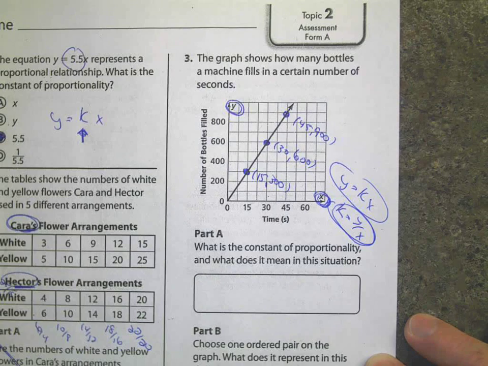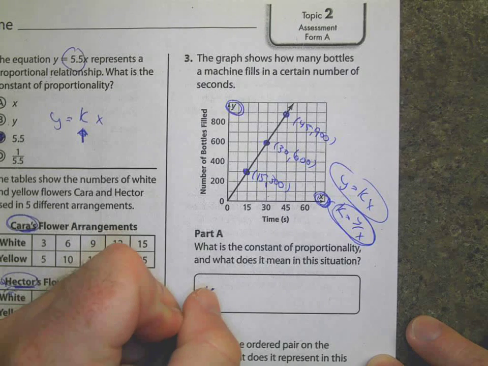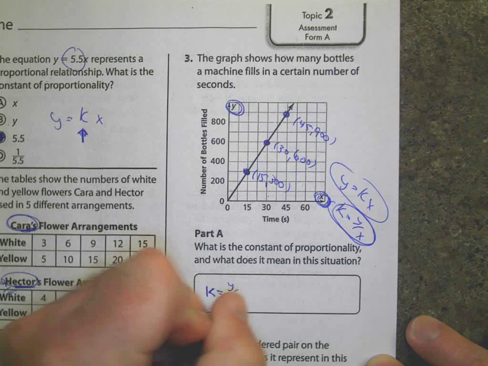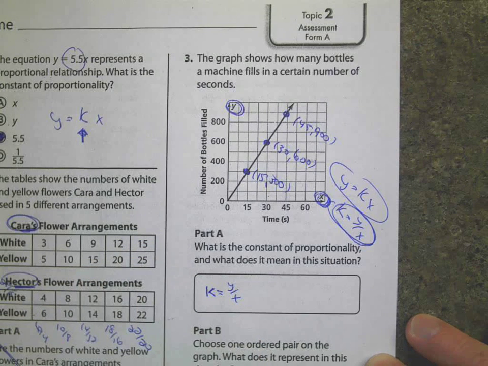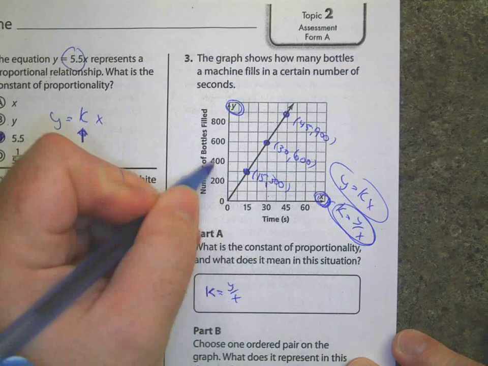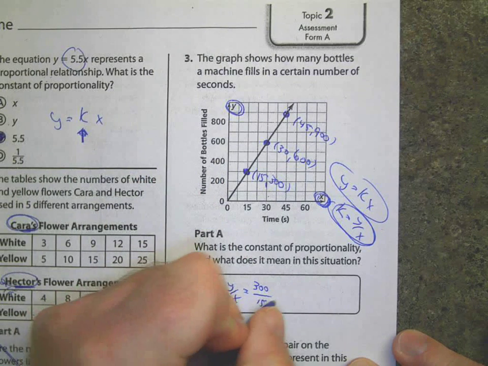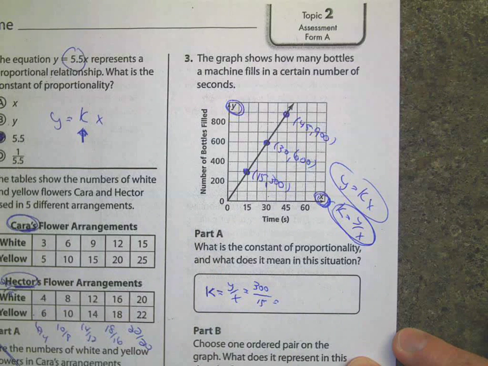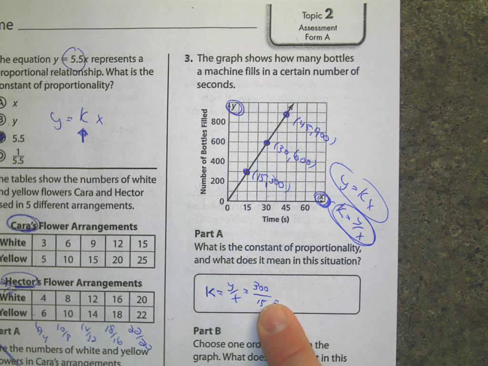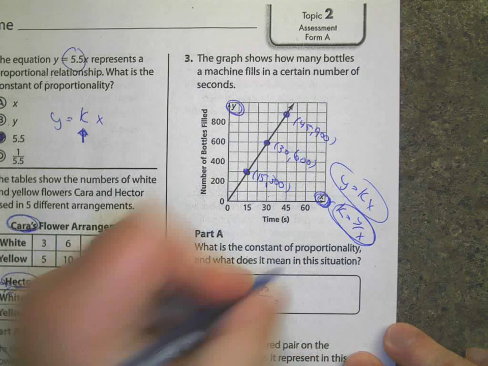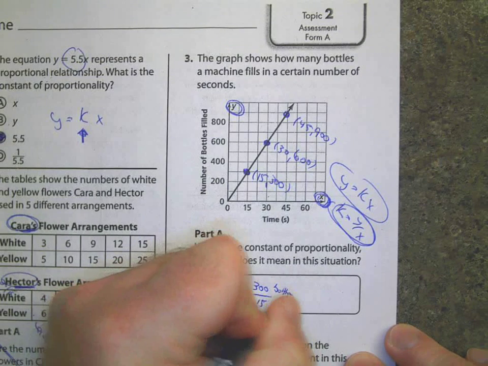Now, anytime I do these, I'm allowed to take k equals y over x. K equals y over x, so I'm going to use, does it matter which one I use? No. Let's start off with this one. Let's make sure that y is on top, 300 over 15. Okay. Now, other thing I want you to make sure you do is put your units on here. This is 300 what? 300 bottles. 15 what?